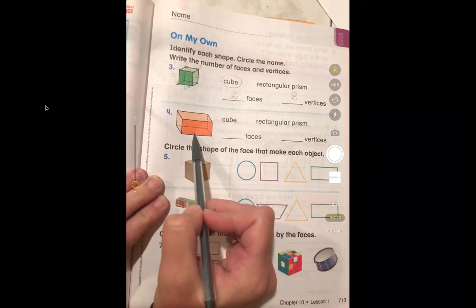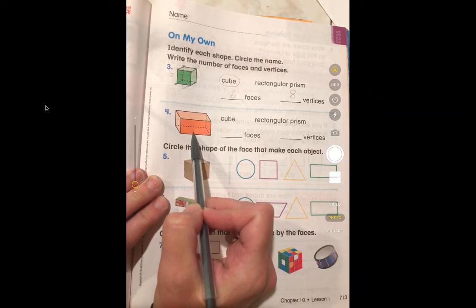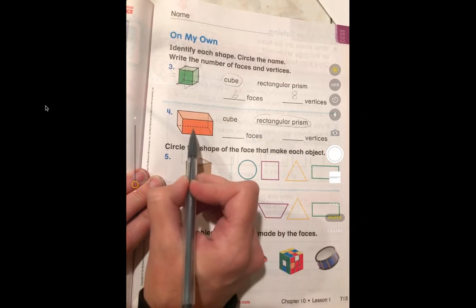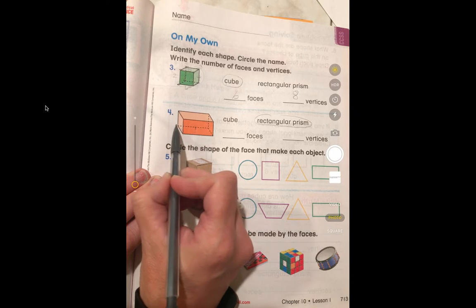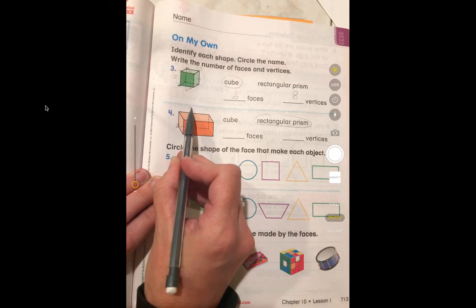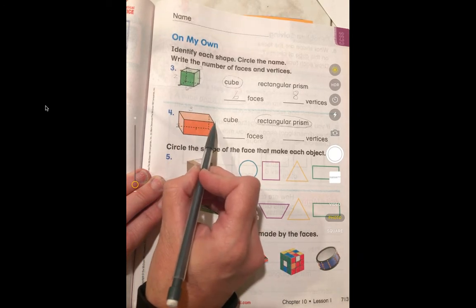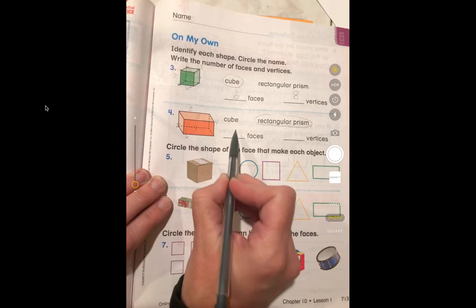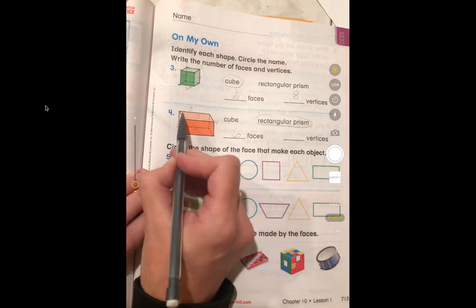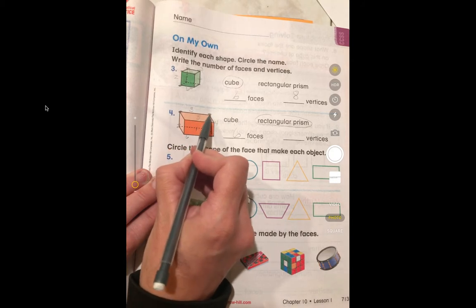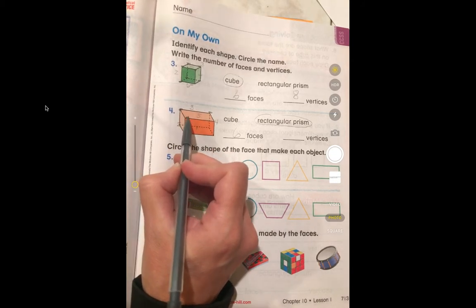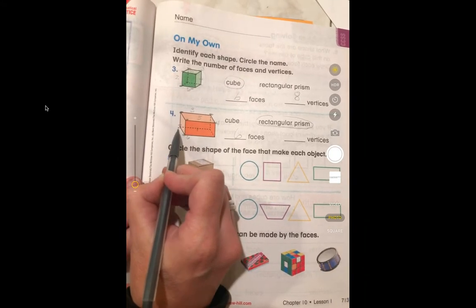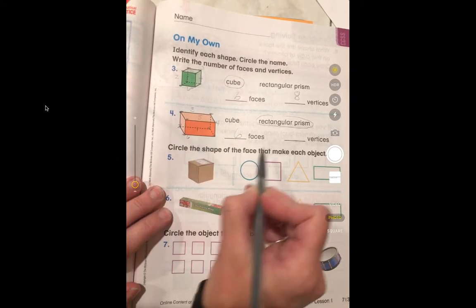Is this a cube or a rectangular prism? Right, it's a rectangular prism. How many faces? 1 facing me, 2 to the left, 3 in back, 4 to the right, plus the top is 5, and the bottom is 6. How many vertices? 1, 2, 3, 4, 5, 6, 7, 8.